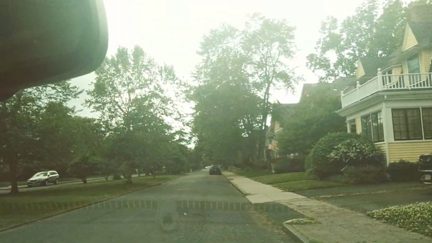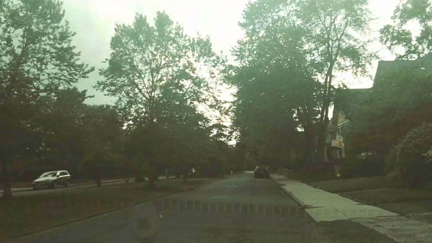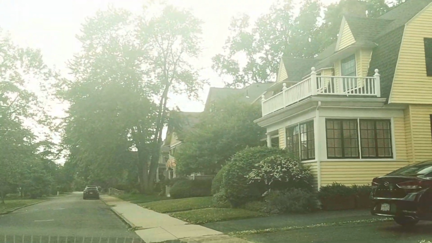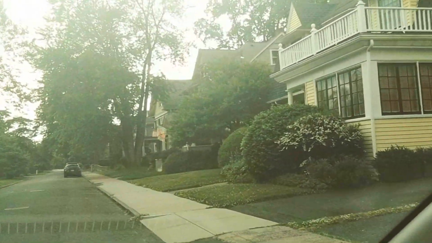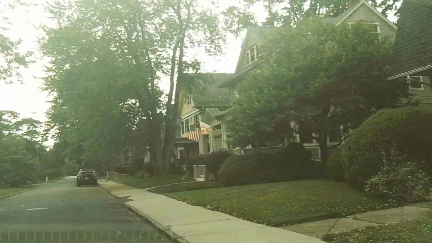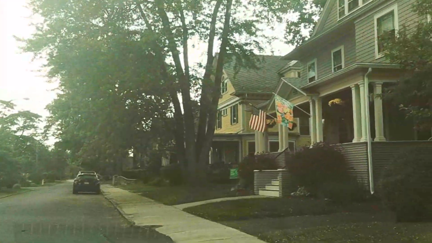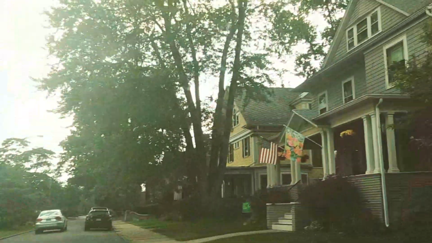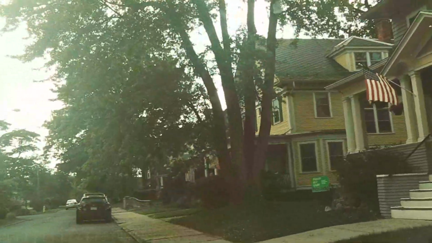Okay, so you start to see that there's a center greenway on the street here, and on the right hand side is a colonial revival style home with a nice upper second floor porch. Alright, and then more Victorian homes. This street happens to be called Maplewood Terrace.